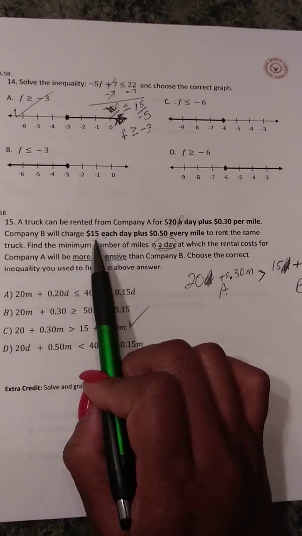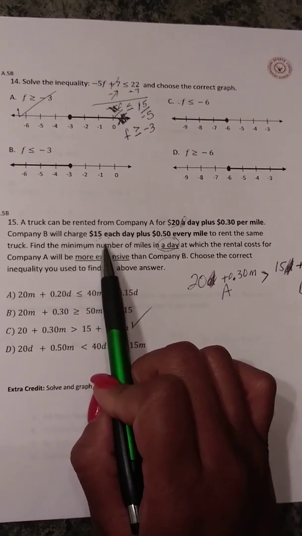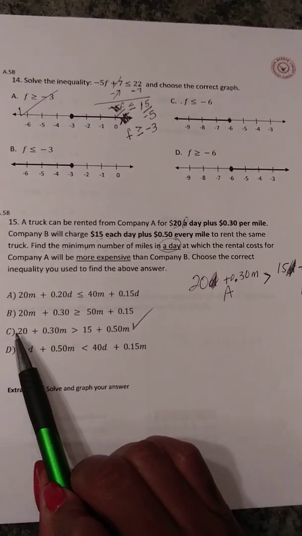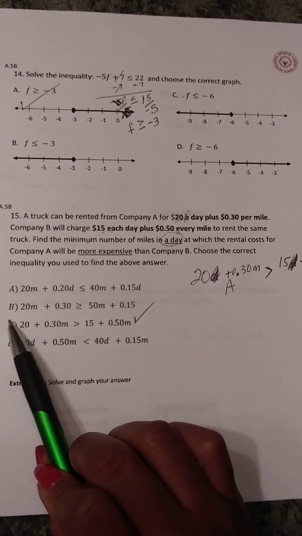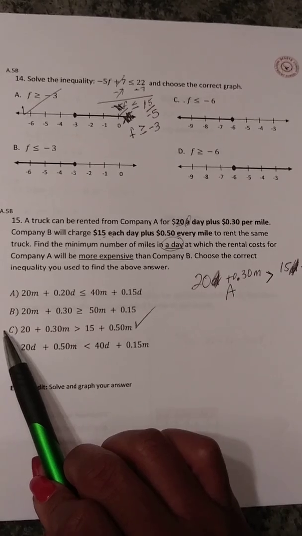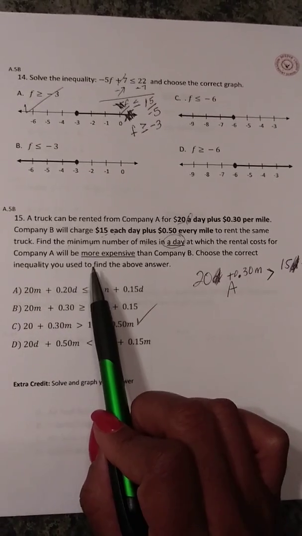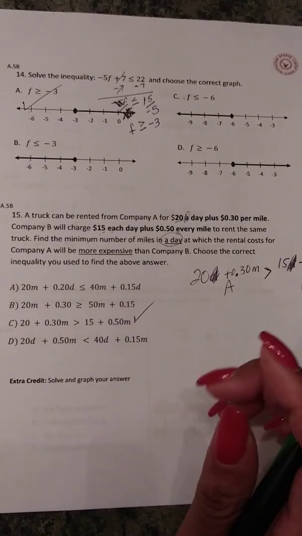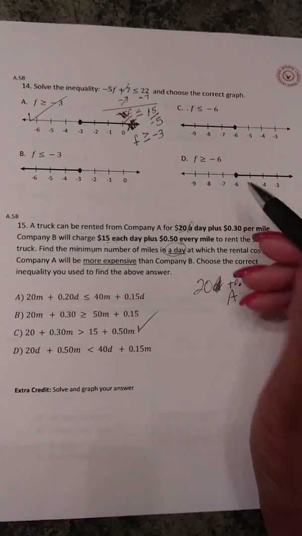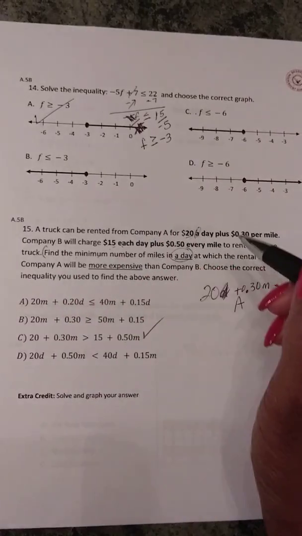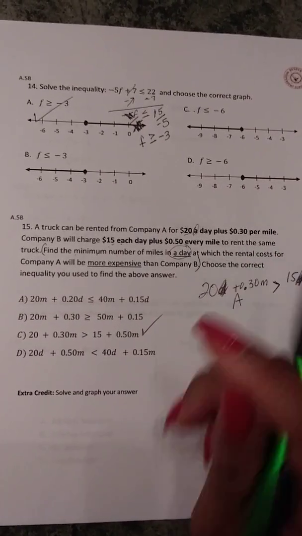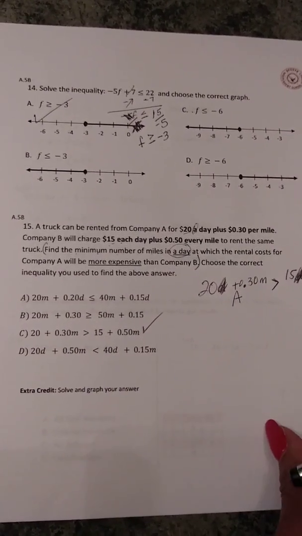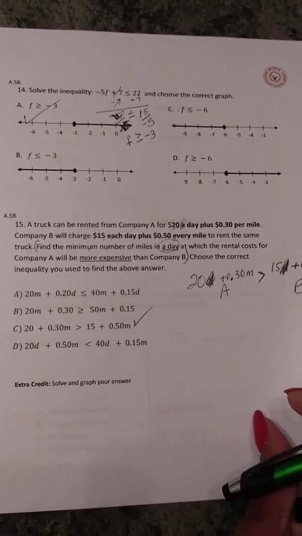Now, it did ask for the minimum number. If you cannot do that, and all you can do is give me the representation in inequality form of the word problem, great. This question here is really extra credit right here. Moving on.